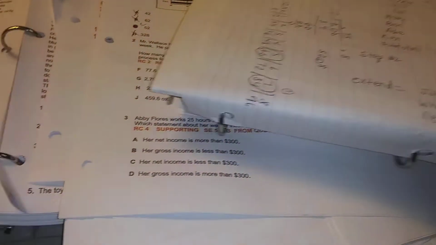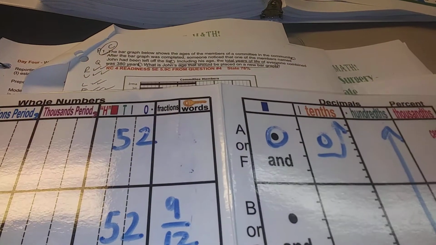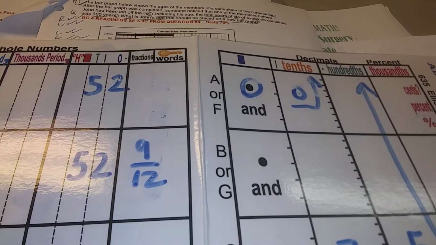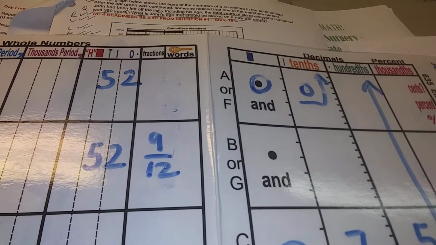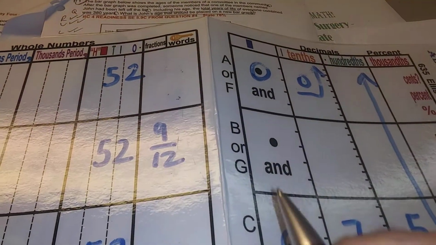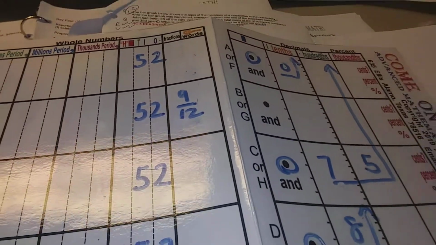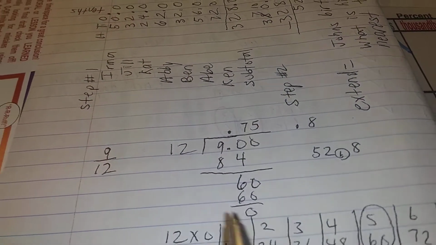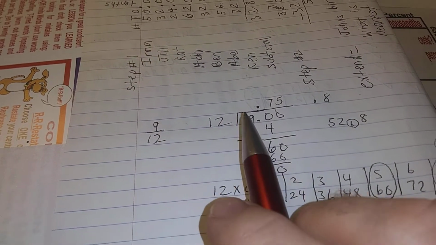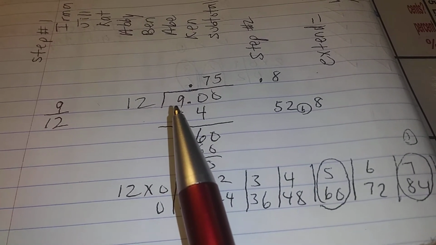Okay, so I used my mathematics chart to show this. The answer was originally that John is 52 and 0/10 years old. But because it said that his birthday was in 3 months, that means John is 52 and 9/12 of another year. So in order to change a fraction to a decimal, we have to divide. And so I've done that on my chart here. 9 is the dividend, 12 is the divisor. The dividend goes in the box, the divisor goes outside the box. So 9 divided by 12 is what you're looking for.